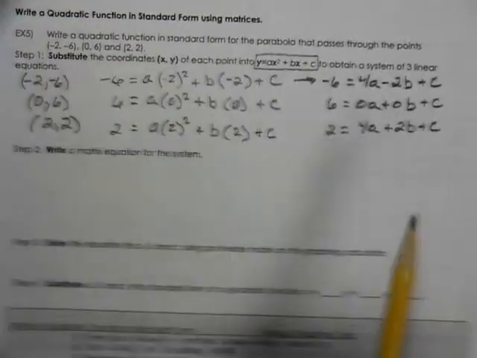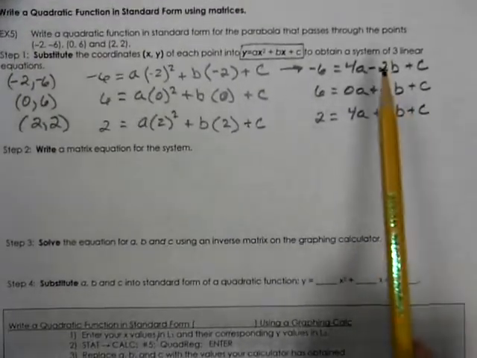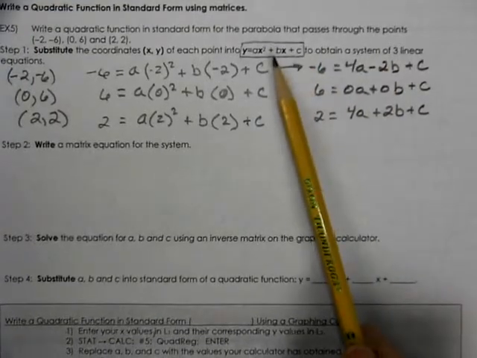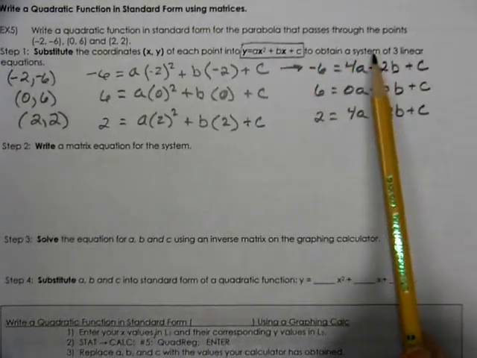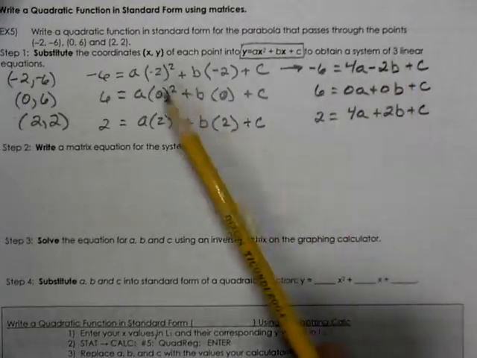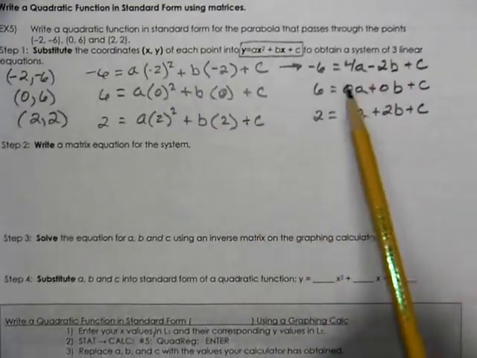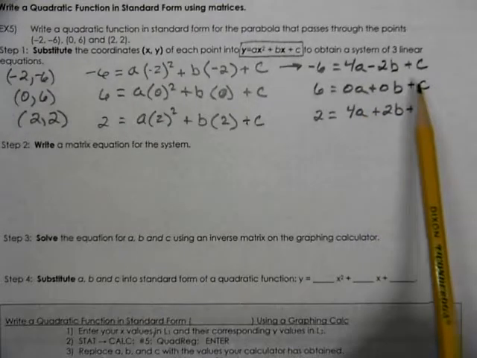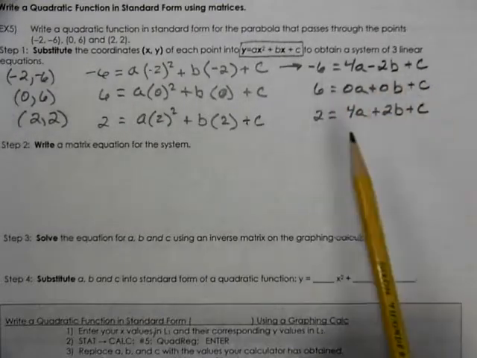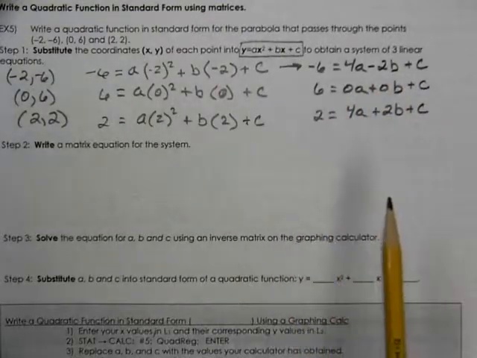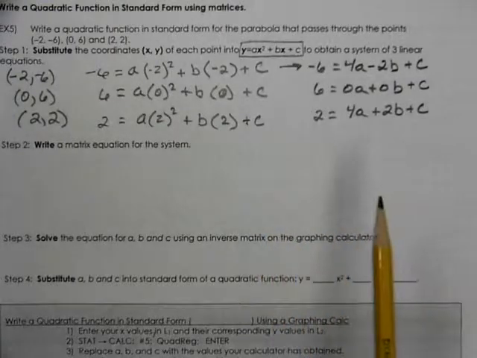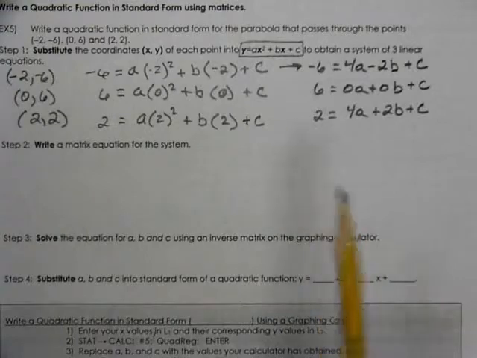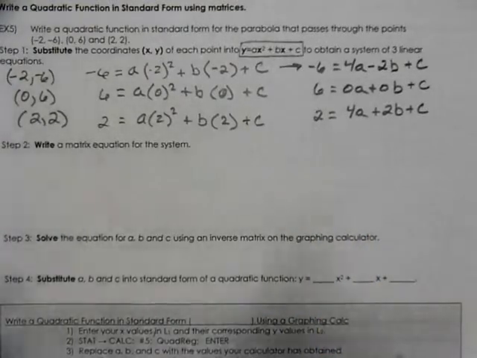So now we're looking at three linear equations. We're going to use this to obtain a system of three linear equations. Since we have three variables, we need three equations to solve for it. We could use substitution, we could use elimination. What we're going to end up using is matrices.